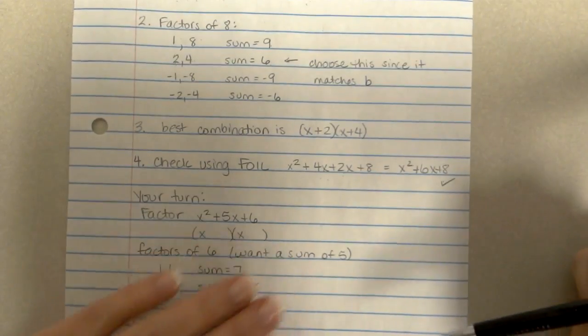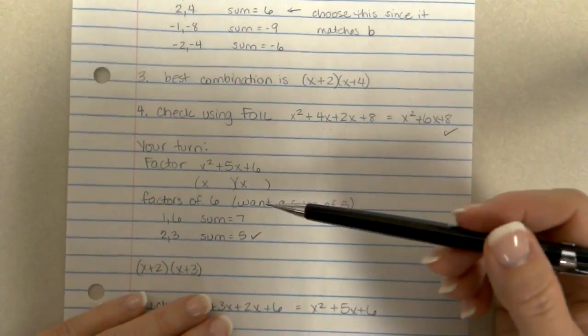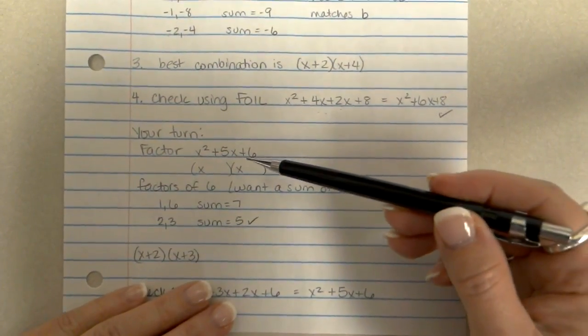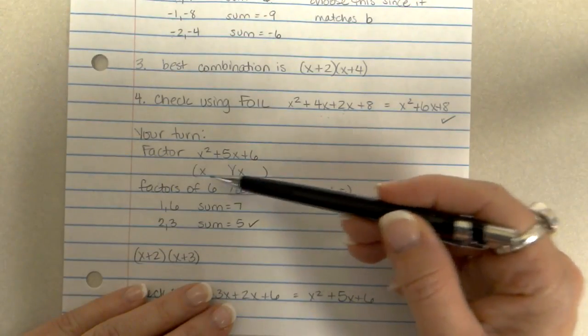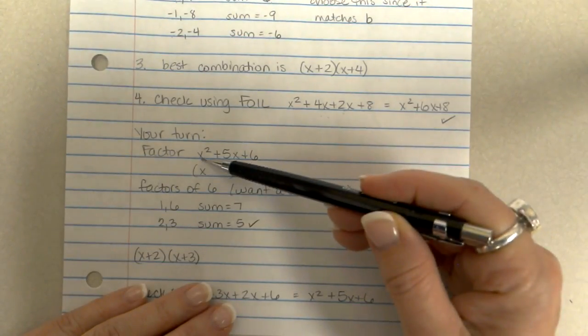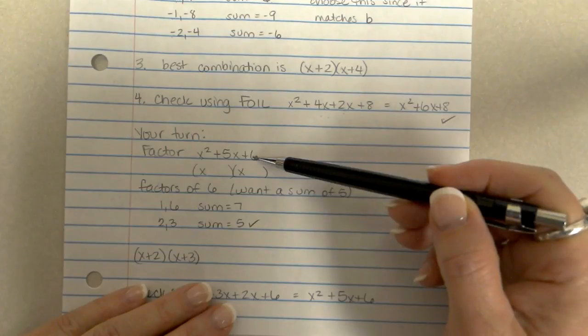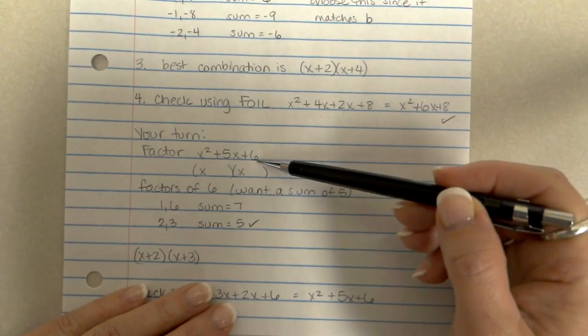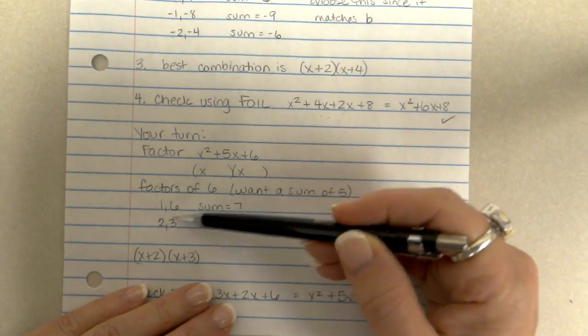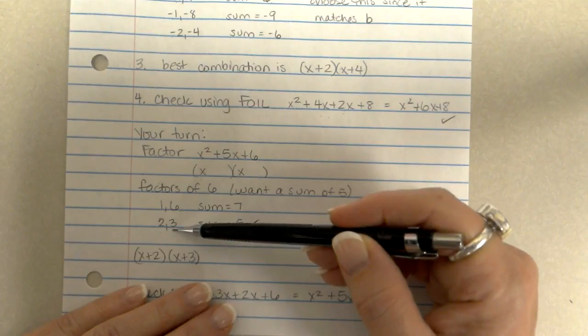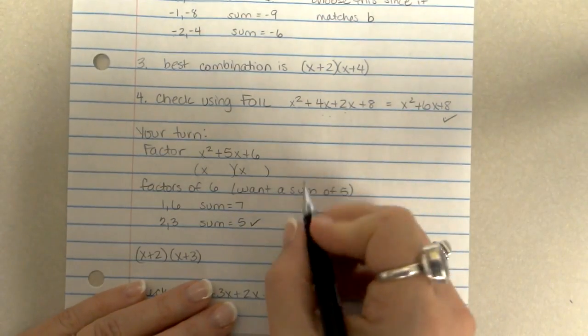Okay, so here, oh, I uncovered it by mistake, but oh well. Okay, so again, you take your x and your x, and we know that's going to give us x squared. We need something times something to give us 6. 1 and 6 give us 6. 2 and 3 give us 6. Okay, so we're going to try both combinations.